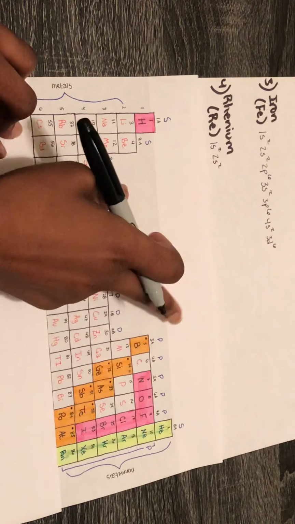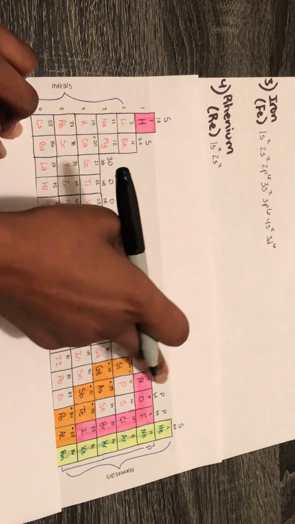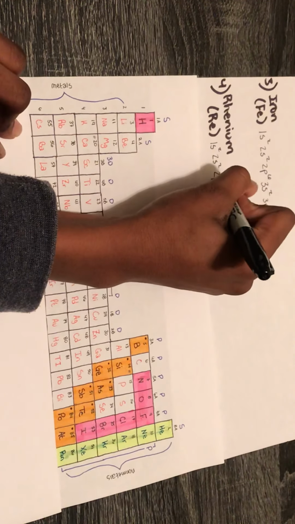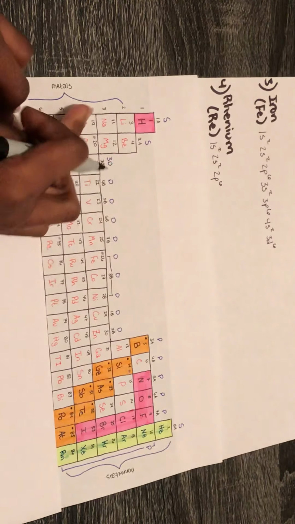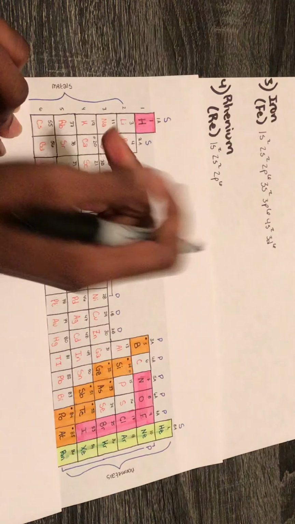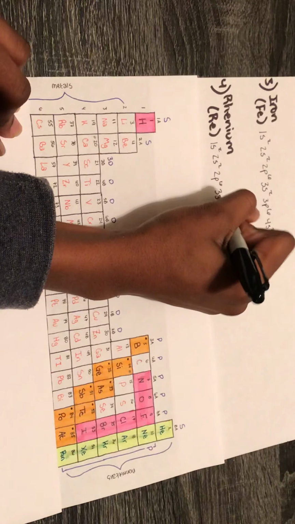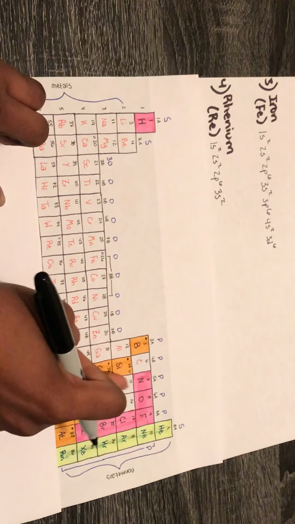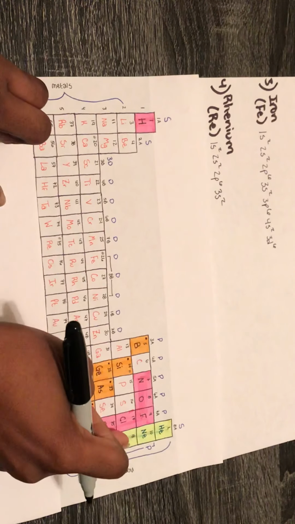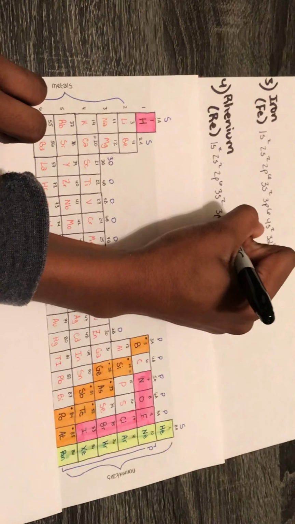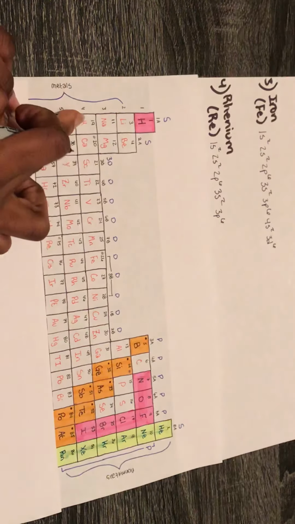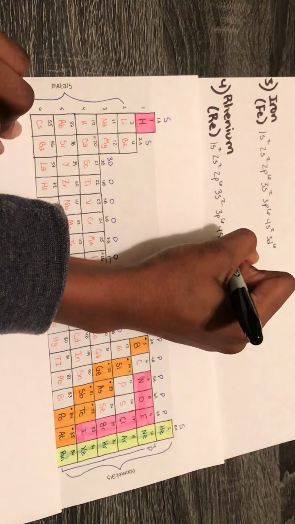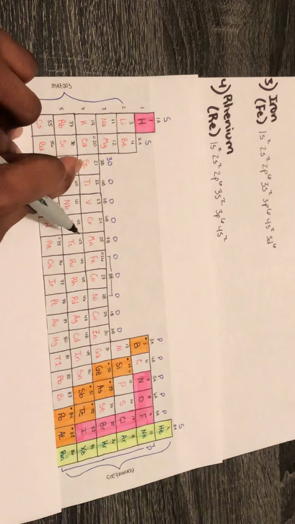Over to the p's: 2p1, 2p2, 2p3, 2p4, 2p5, 2p6. Come down to 3's: 3s1, 3s2. Go over to the p's: 3p1, 3p2, 3p3, 3p4, 3p5, 3p6. Come down to the 4's: 4s1, 4s2. Again, this is where 3d starts.